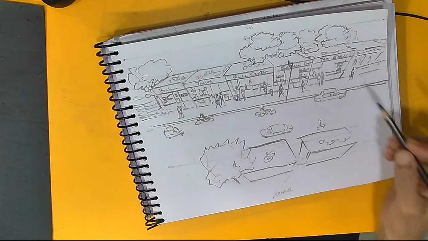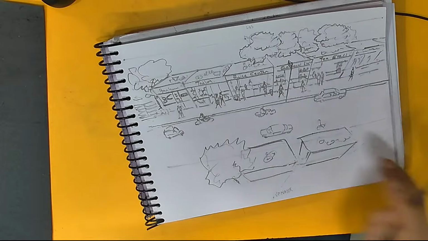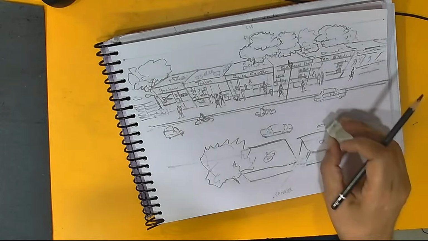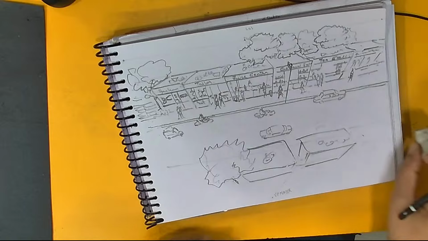So the commonest thing that you can expect in an NID questionnaire is a scene creation.